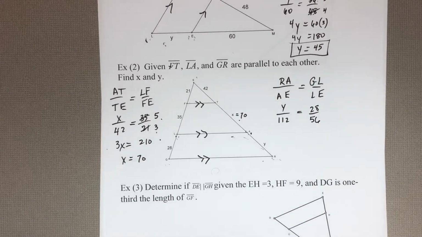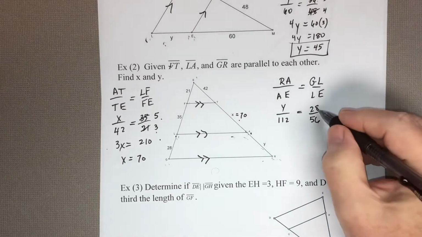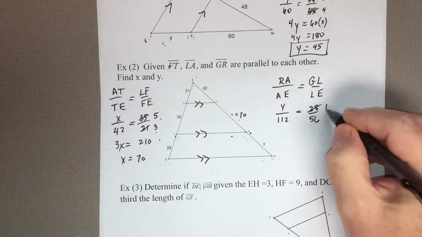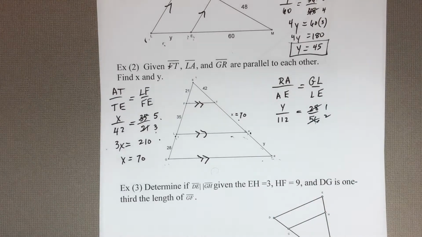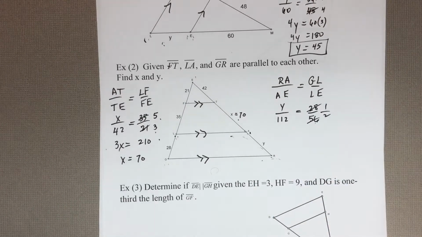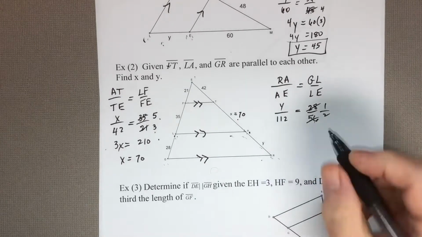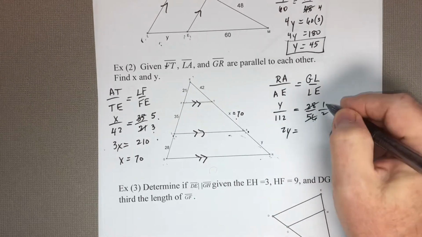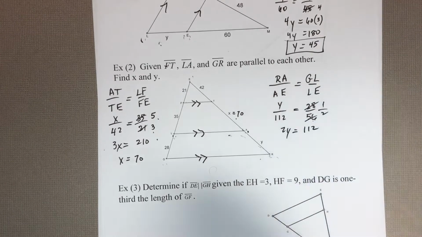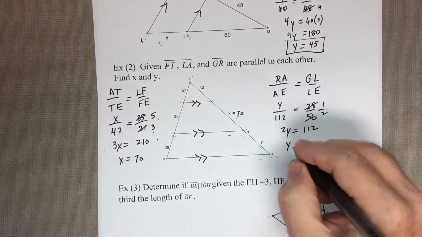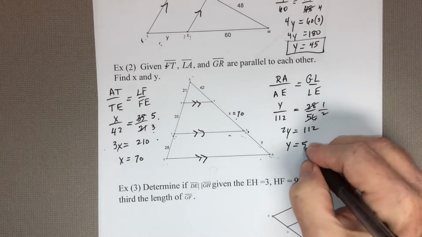And now I see that 28 goes into these two. It goes 1 time here and twice here, and that means I could just think of that as 1/2, and then y would be multiplied by 2, so 2y would be equal to 1 times 112, which is 112, and then if I divide by 2, I would find that y is equal to 56.